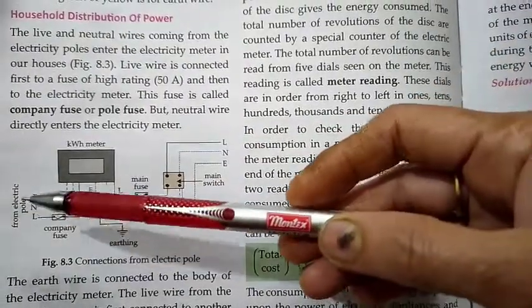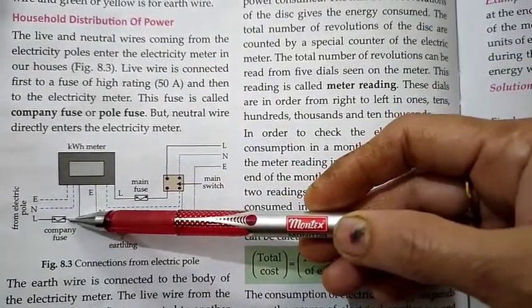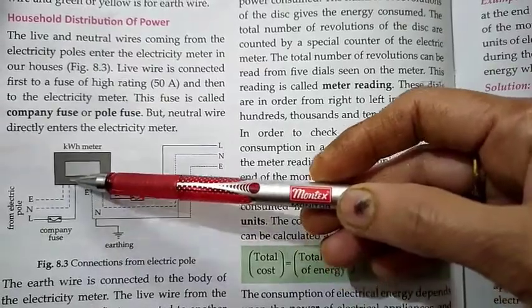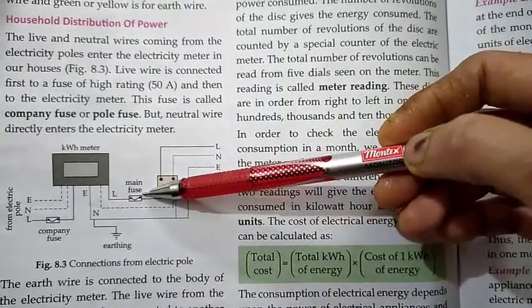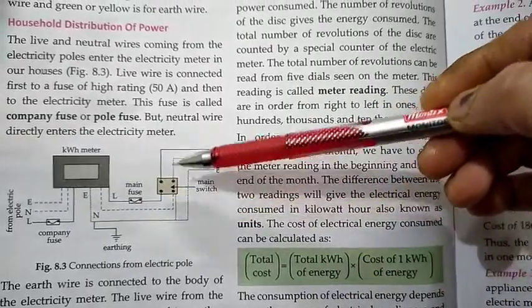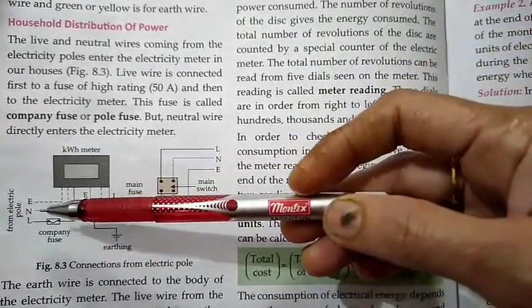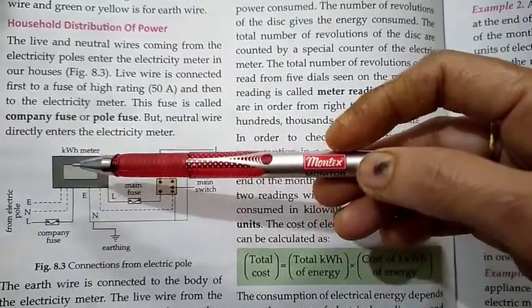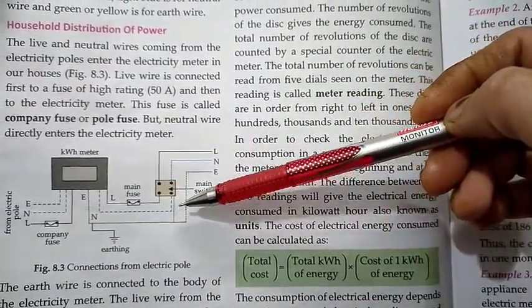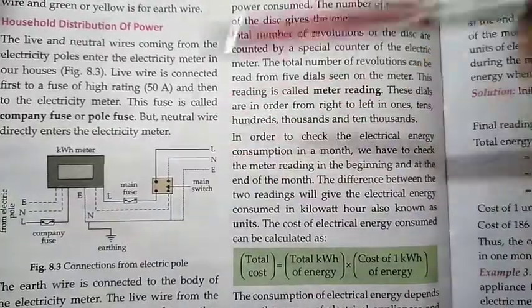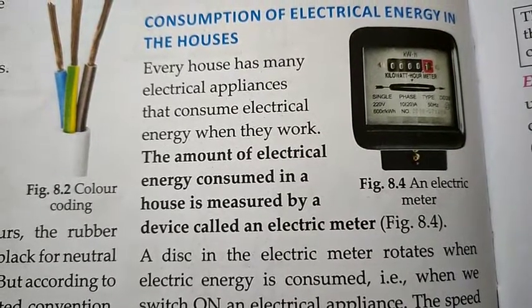So live wire from the pole is first connected to the company fuse, then to the electricity meter, and from the electricity meter again it is connected to the main fuse, then to the main switch. But neutral wire is directly connected to the electricity meter, then from the electricity meter it is directly connected to the main switch.